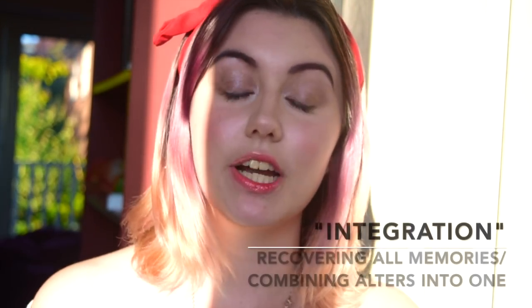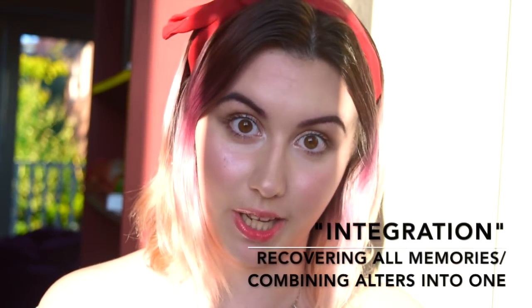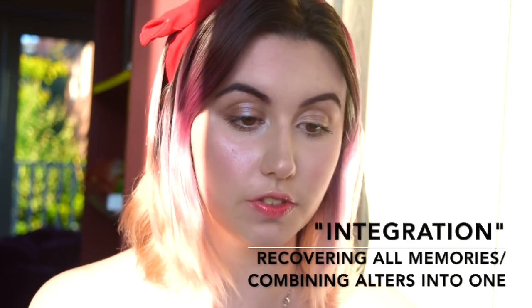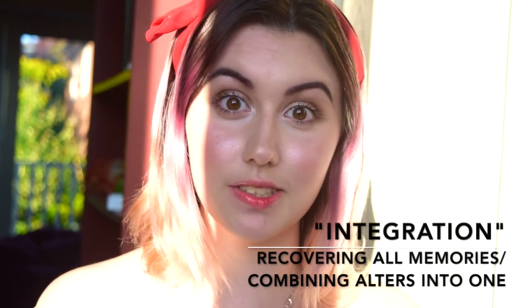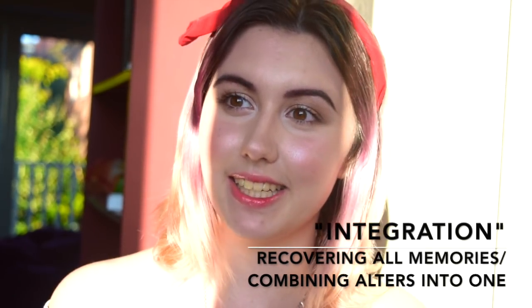Integration. Integration is a very big and complicated topic that has a lot of different opinions on it, whoever you ask. It is highly contested and a difficult subject for us to talk about. I find that it makes us dissociate heavily whenever we try to think about integration, but I will give you a short explanation now. There are two different types of integration.